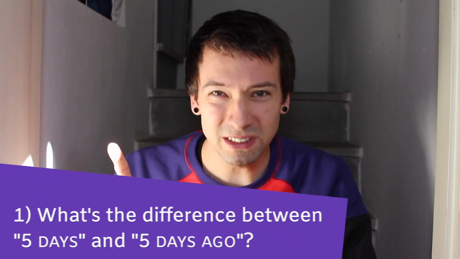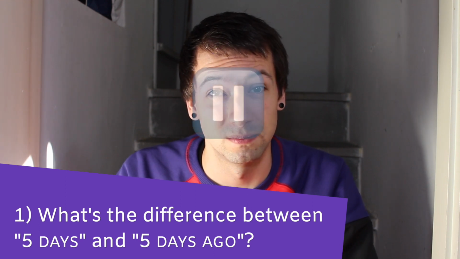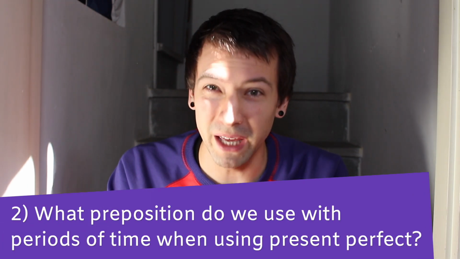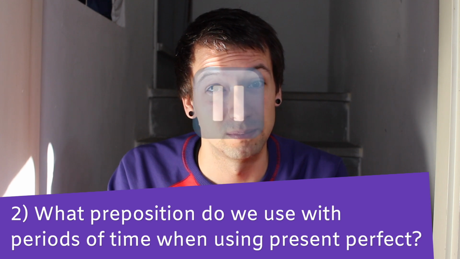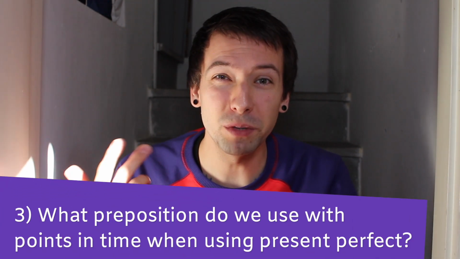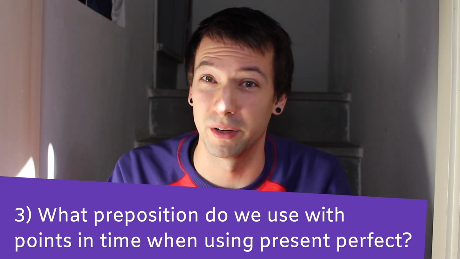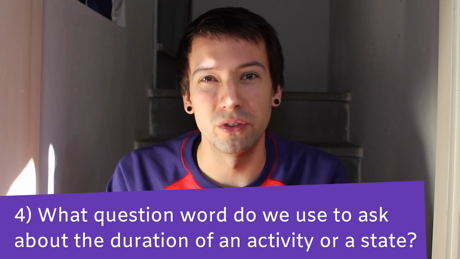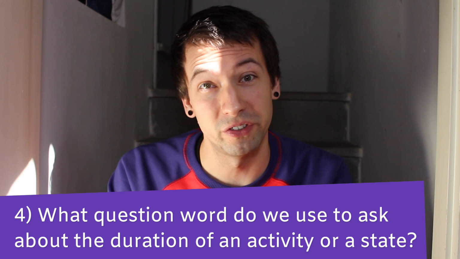Question 1. What's the difference between 5 days and 5 days ago? Question 2. What preposition do we use with periods of time when using present perfect? Question 3. What preposition do we use with points in time when using present perfect? Question 4. What question word do we use to ask about the duration, length of an activity or a state?